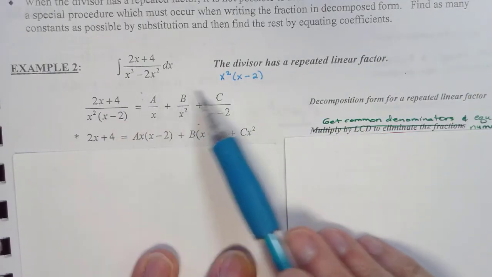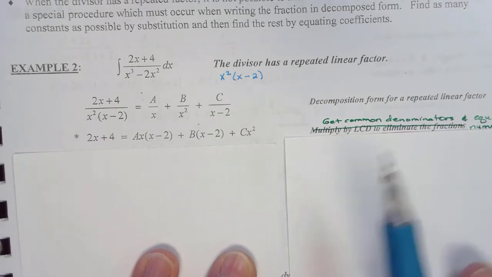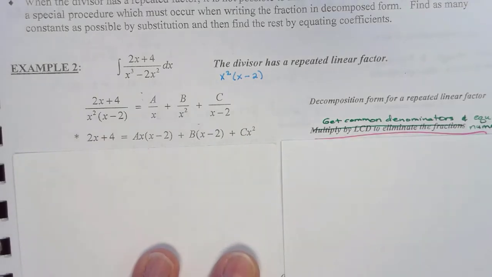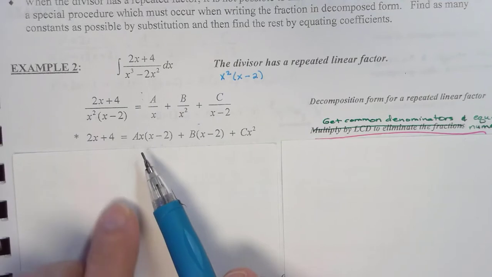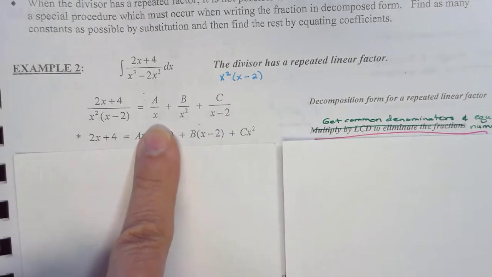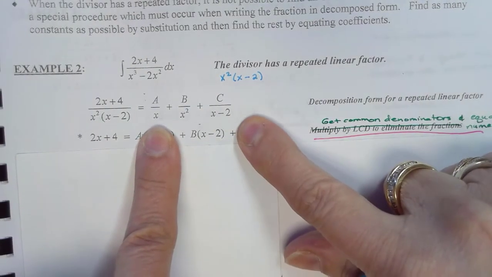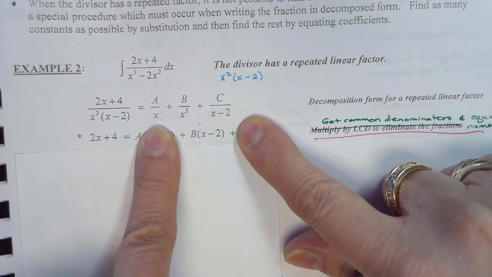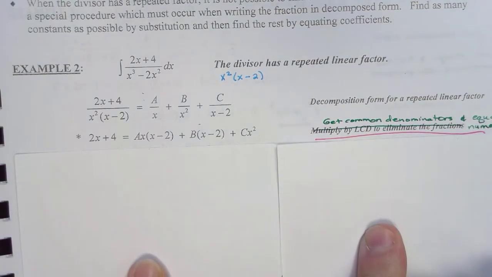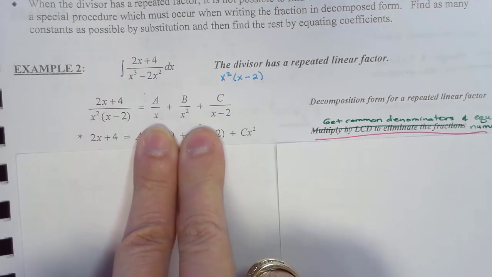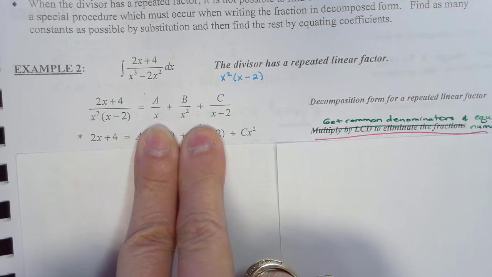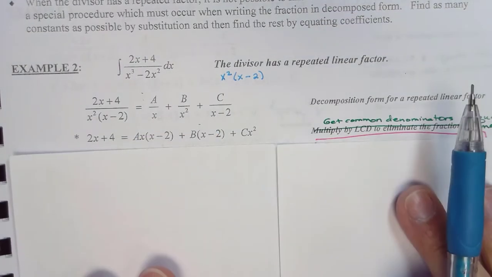2x plus 4 equals these. Now, it says up here in the instructions, do as much as possible by substitution. Well, if I let x equal 0, that term will drop out, and that term will drop out, and we can solve for b. If I let x equal 2, this term will drop out, and this term will drop out. I can solve for c, but that still doesn't give me a way to solve for a.